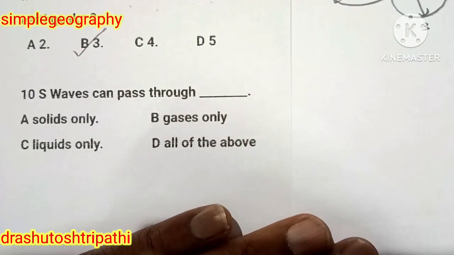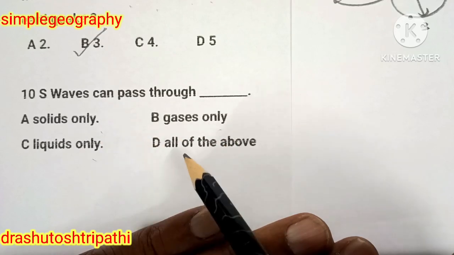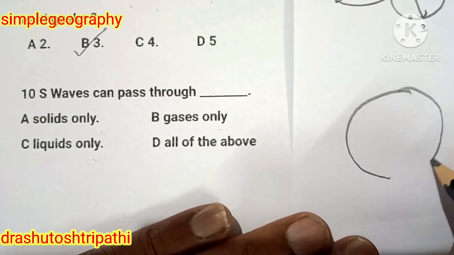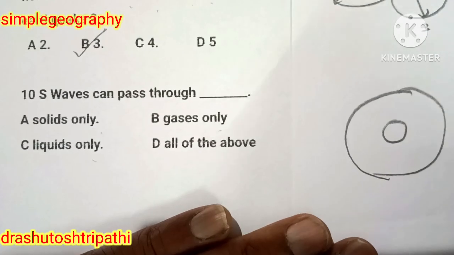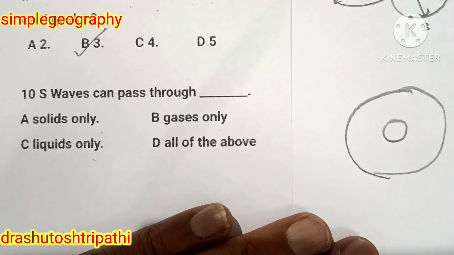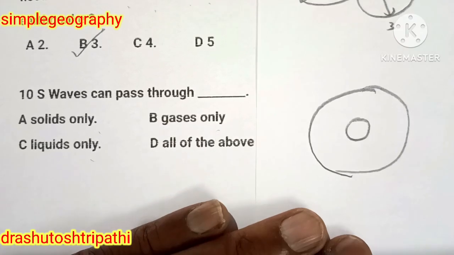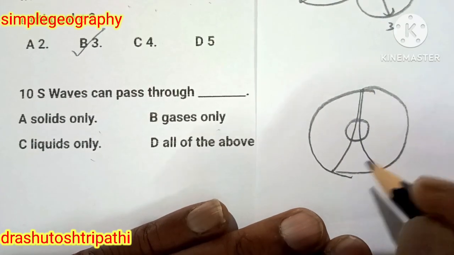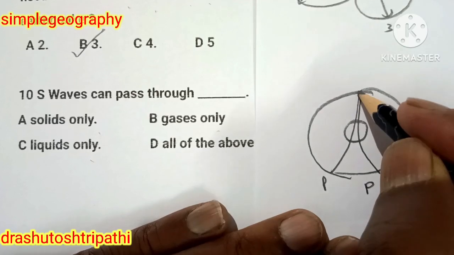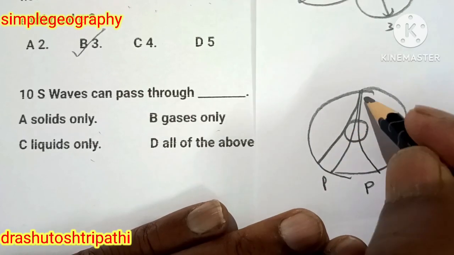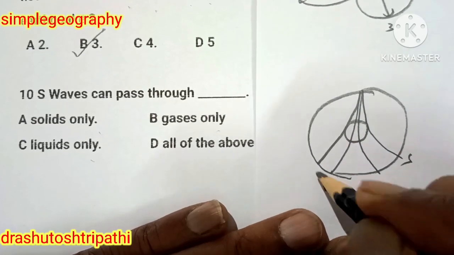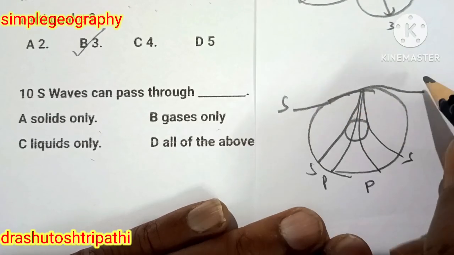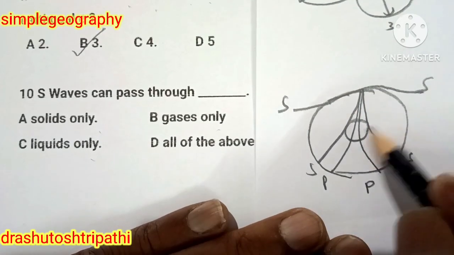S wave can pass through solid only, gases only, liquid only, or all the above. What is an S wave? When the earthquake originates, 3 types of waves are generated. First, the one generated is known as the P wave, which passes through the inner part of the earth. The second one originates after the P wave, that is the S wave. And the third one originates last, that is the surface wave. Now what does it indicate?